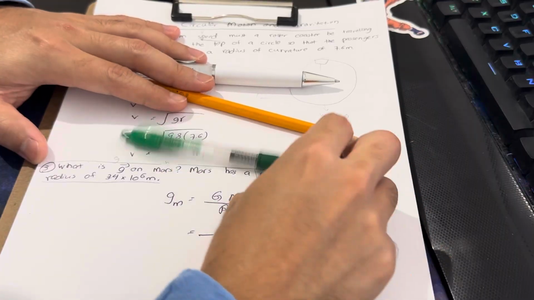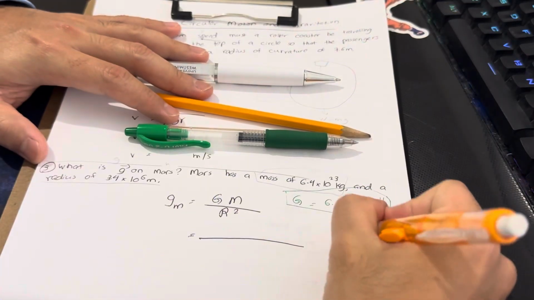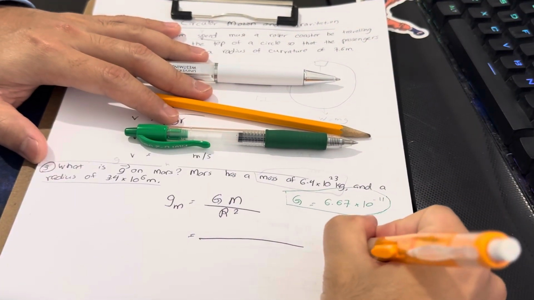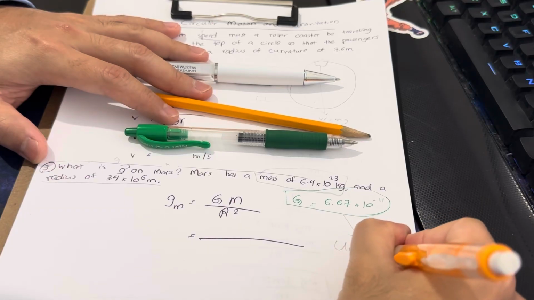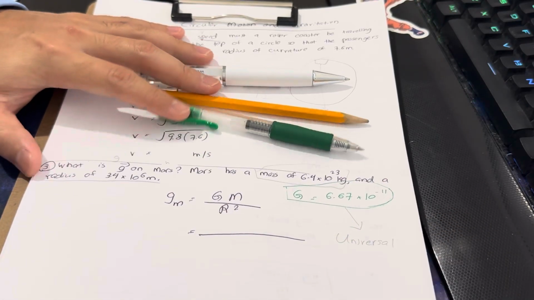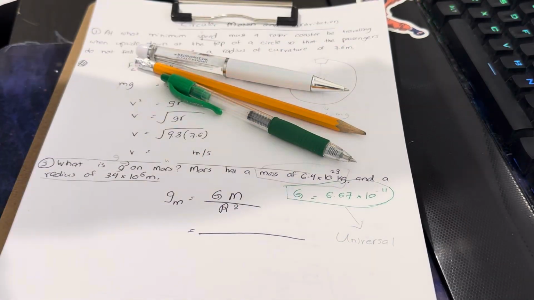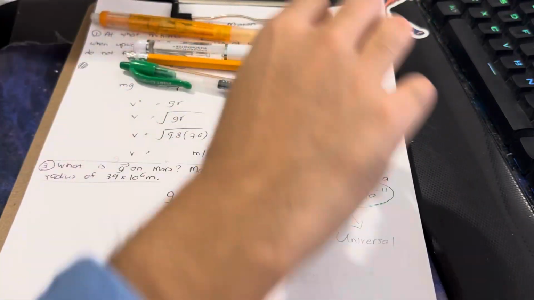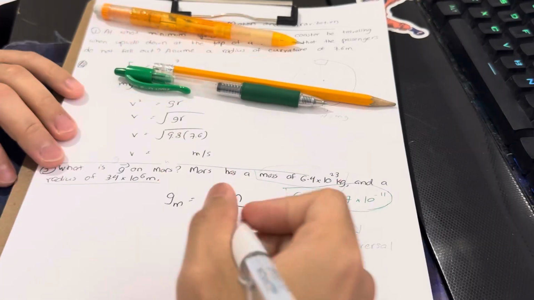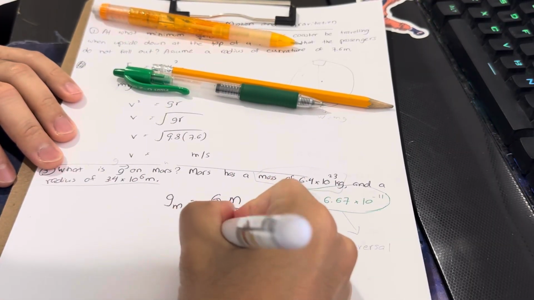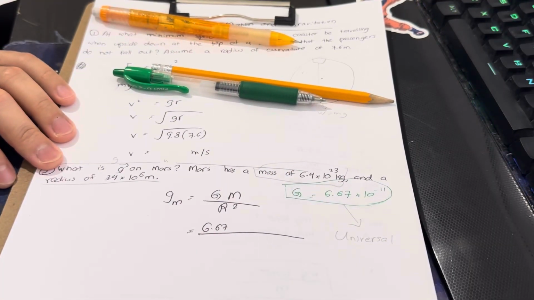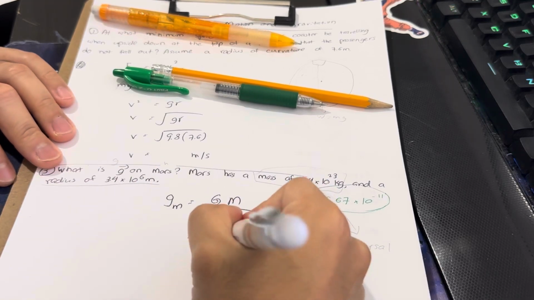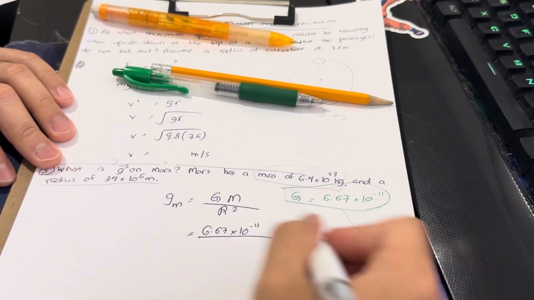Okay, this is universal. So G is 6.67 × 10^-11.